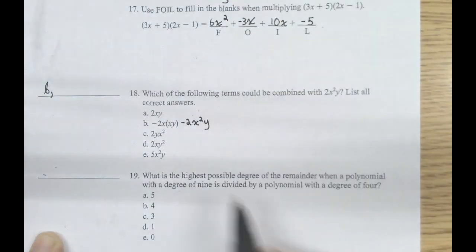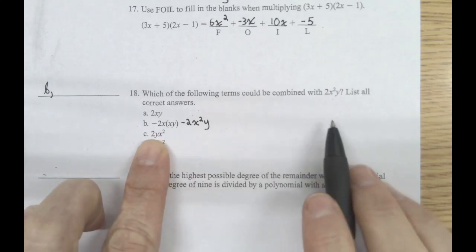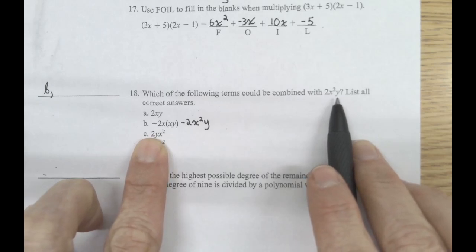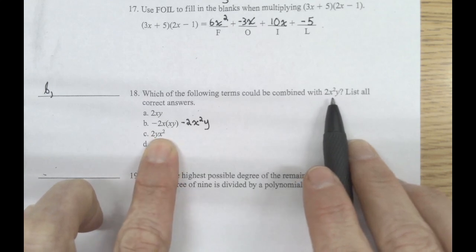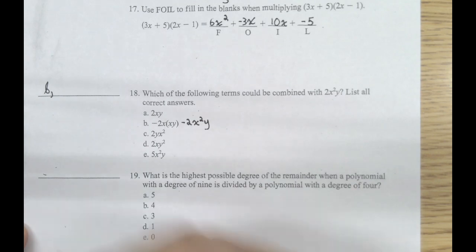All right, let's see if we got anything else. C, 2yx squared. Well, the order is different, but they have the same variables with the same exponents. The y in both cases is y to the 1 power, or just y. And the x's in both cases are x squared. So C is going to work as well.